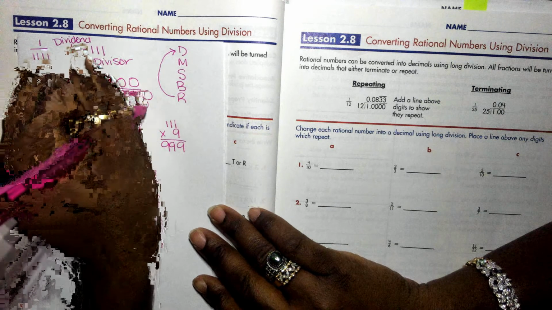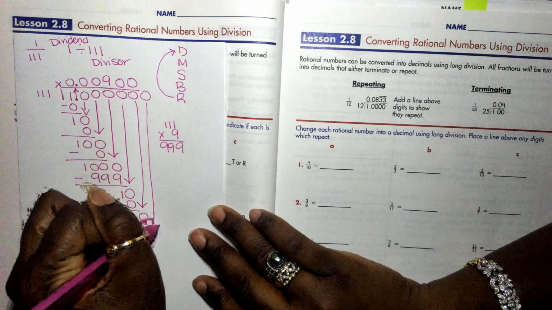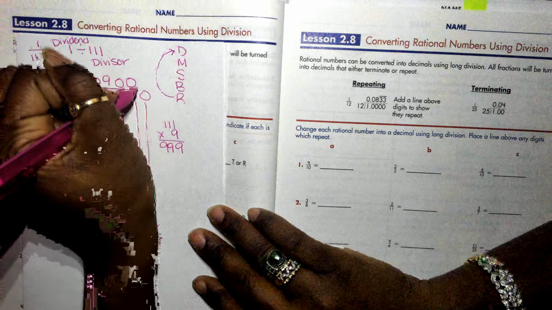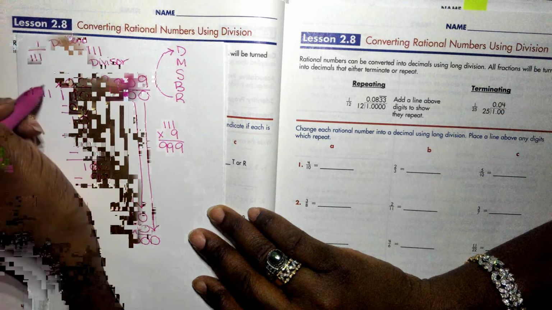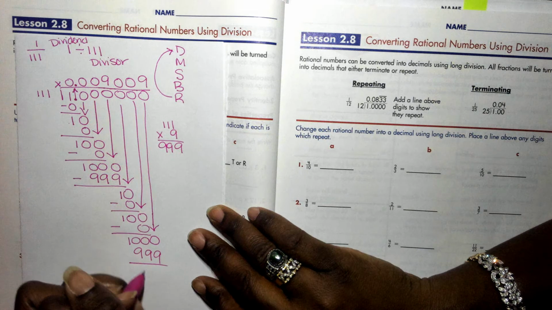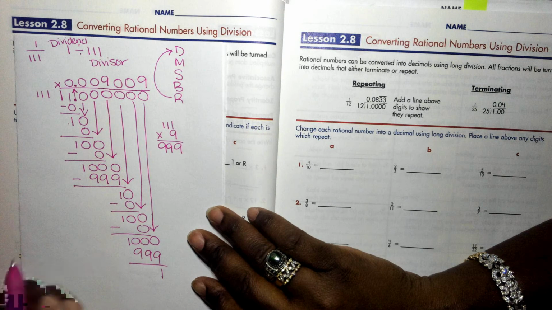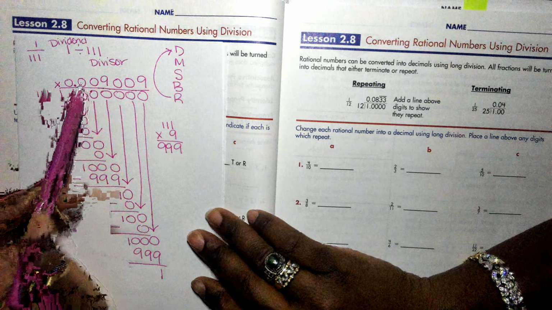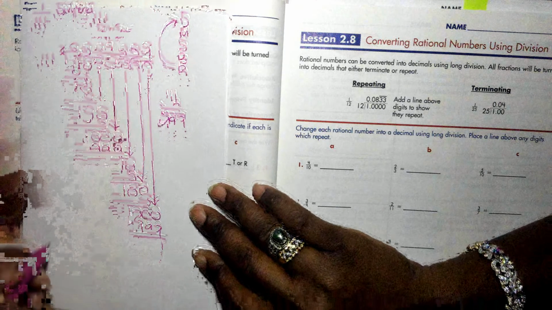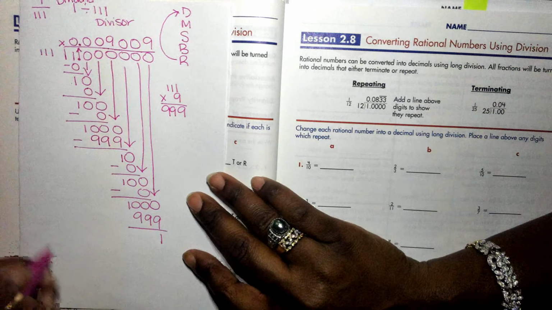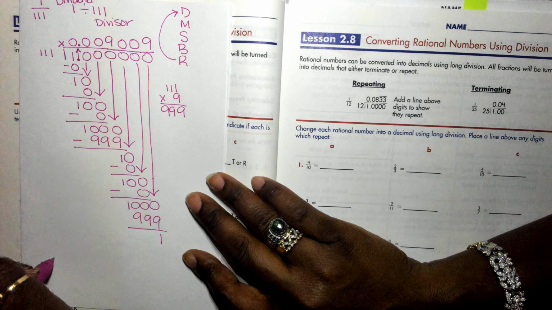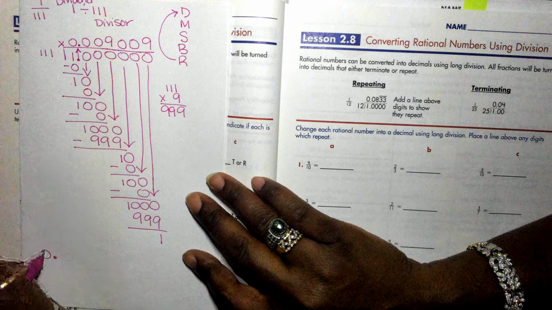And then add another 0, and we now have 1,000, which is what we had before, and we knew that it was 9. So 9 times 111 gave us 999, and then it gives us back the 1. So it looks like our pattern is 009009. Okay? So again, when we have a repeating number, the way that we indicate that it's a repeating number is use a line. So our number is 0.009.